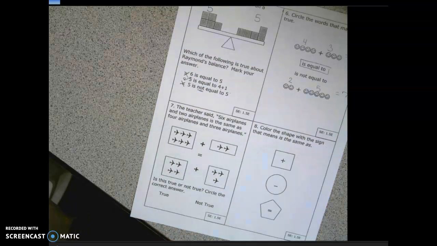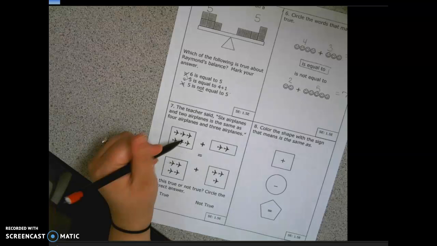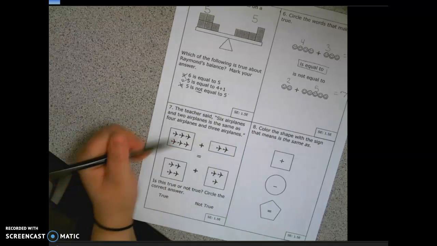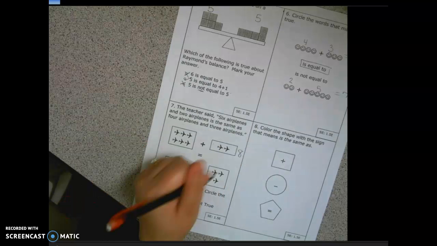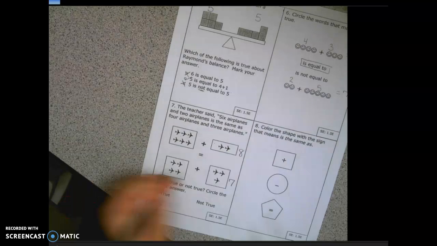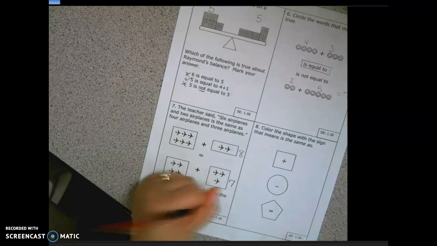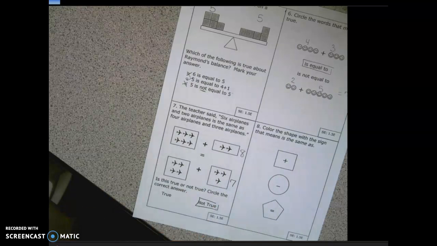The teacher said 6 airplanes and 2 airplanes is the same as 4 airplanes and 3 airplanes. Is this true or not true? Circle the correct answer. Is 6 and 2 the same as 4 and 3? Well, I know 6 and 2 more is 8, and I know 4, 5, 6, 7, and 7. So I know that is not true. The teacher made up, oops.